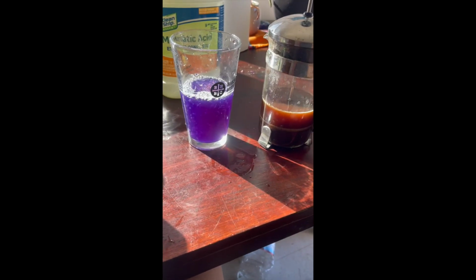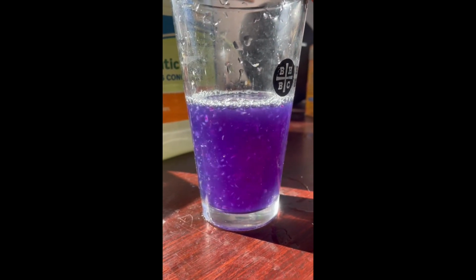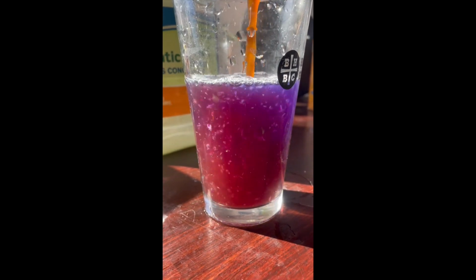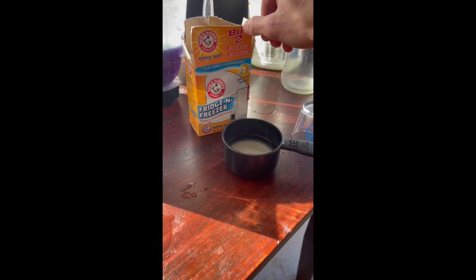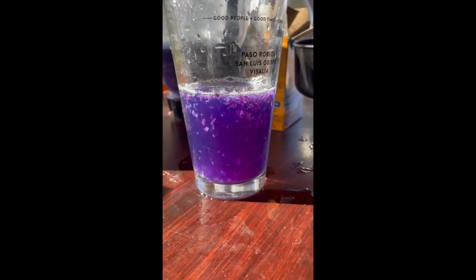So here I have some coffee, and I'm going to add it and see what happens. So it looks red, but a little darker, but that might just be due to the dark color of the coffee. So here I have some baking soda, which is just sodium bicarbonate, and it's a solid powder, but I just added a little bit of water, and we're going to add it and see what happens. And a bright blue color.